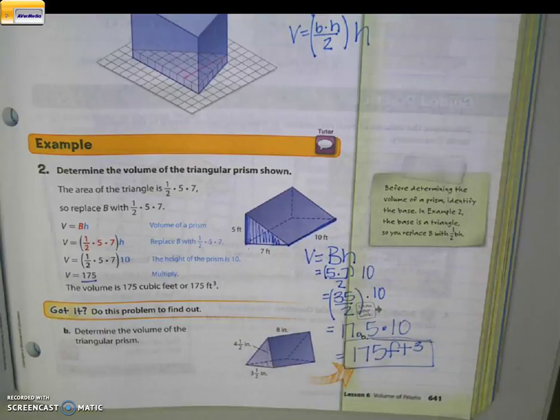Okay? All right, so at this point, guys, I want you to complete your whisk so I know you watched the video, and we will talk about this tomorrow. So make sure you come to class with questions on how to find the volume of triangular and rectangular prisms.